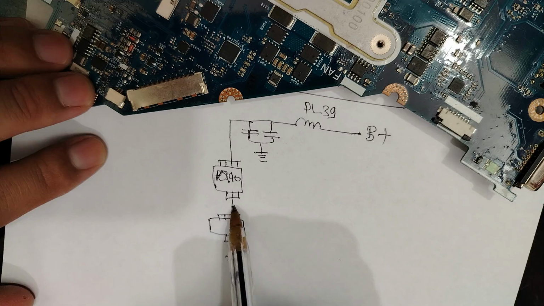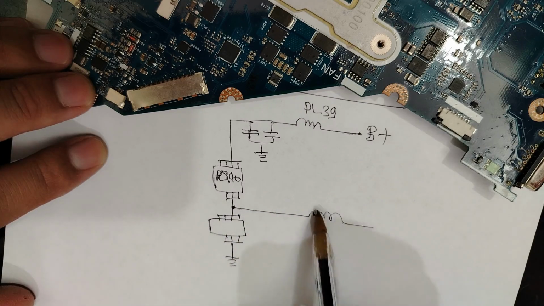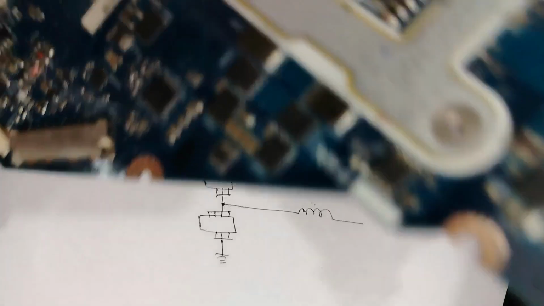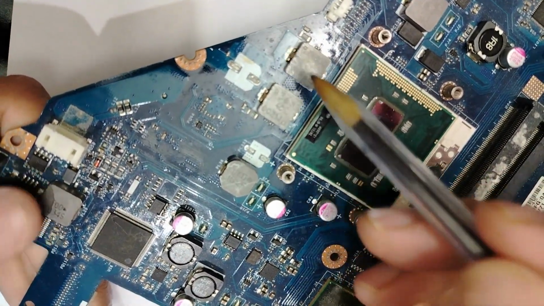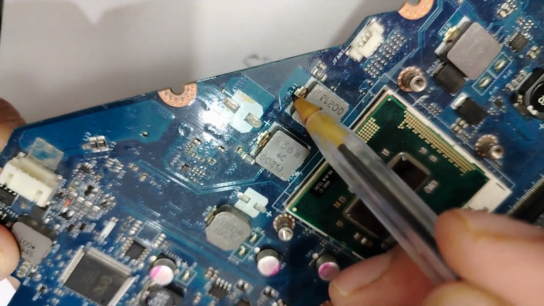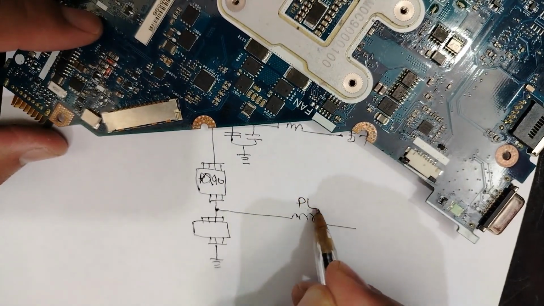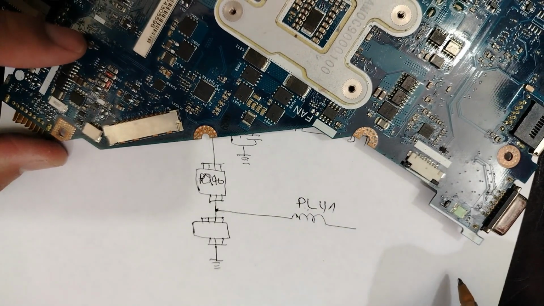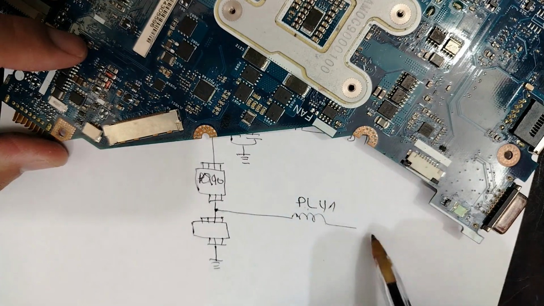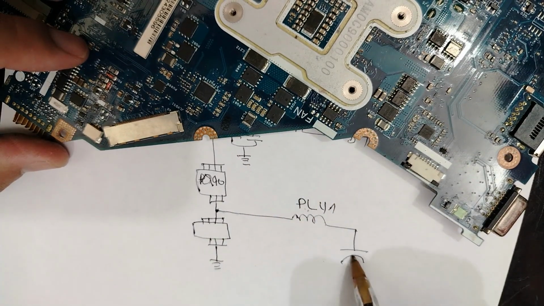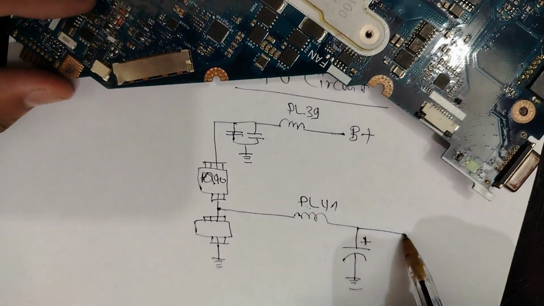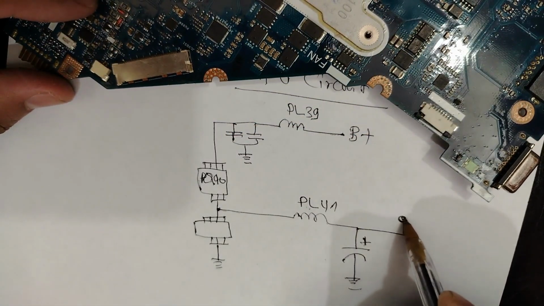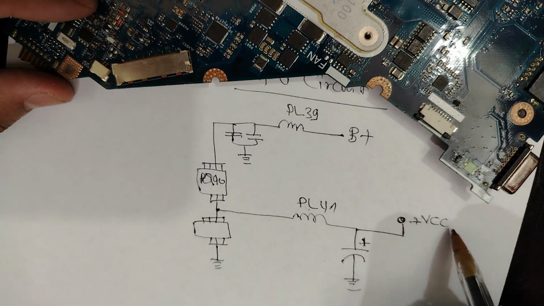After that, these two MOSFETs will be connected to another inductor, the big inductor in the back here. This inductor, PL41. So here we have PL41. After that, connected to the tantalum capacitor, as you can see, plus. After that, we are going to get what exactly, guys? We will get plus VCC core.